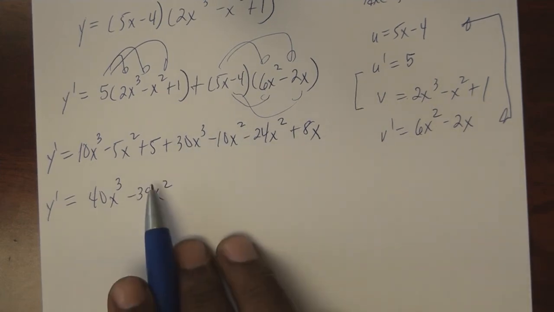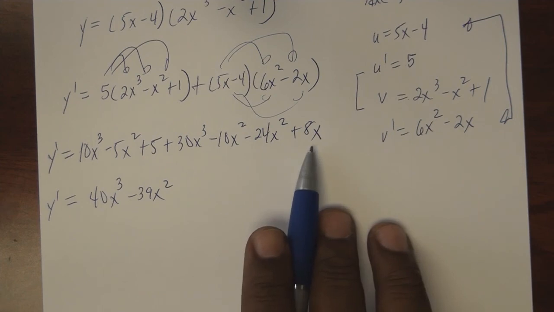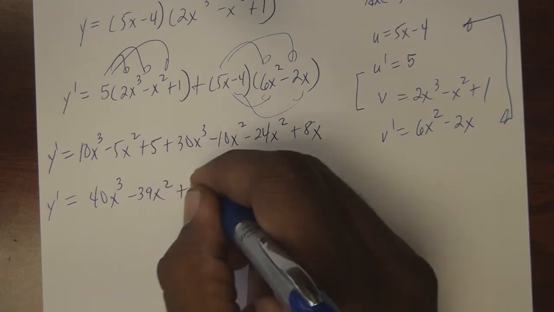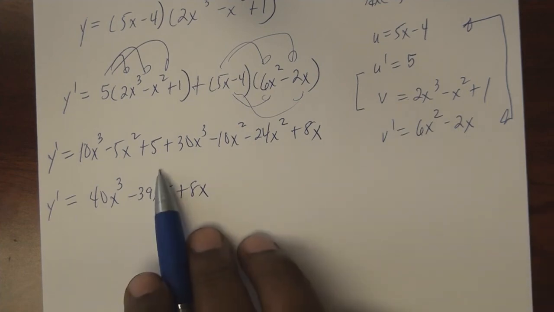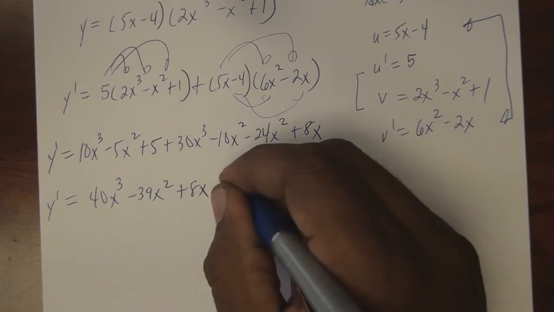We'll now combine our linear terms. There appears to be only one, so we'll bring that down. And there's only one constant. We'll also bring that down.